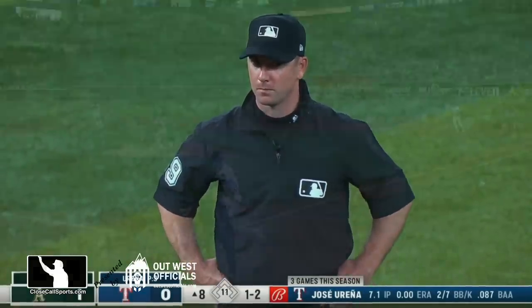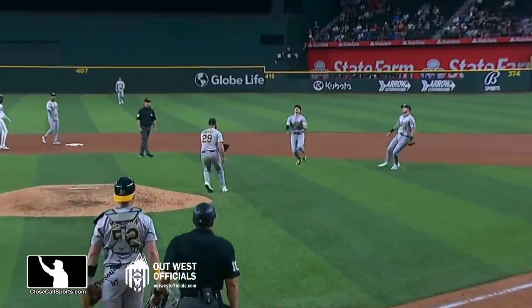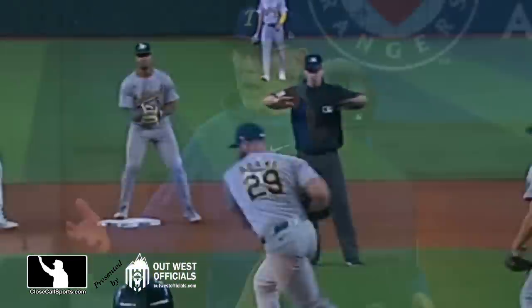Let's just talk about the infield fly rule. What's your feeling on that play? So what do you think? Could this have been caught with ordinary effort? Should this have been an infield fly? Let us know.